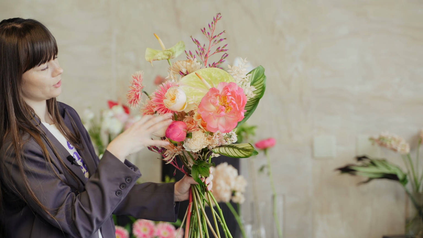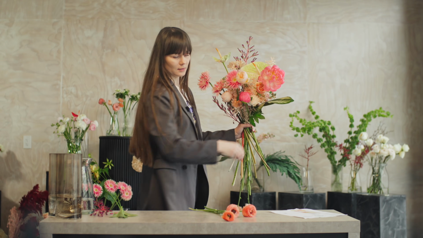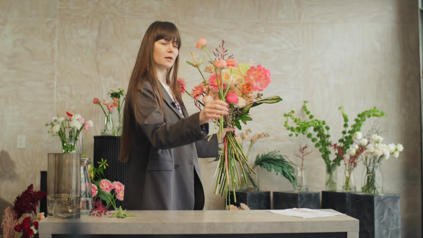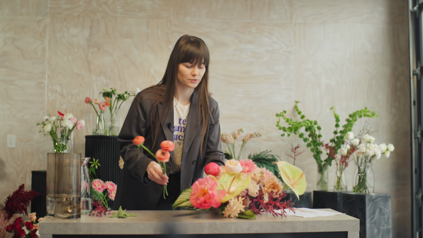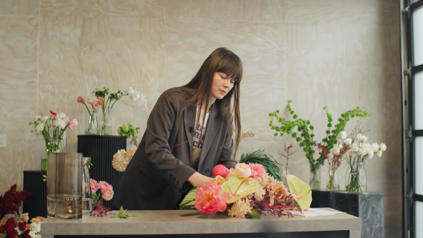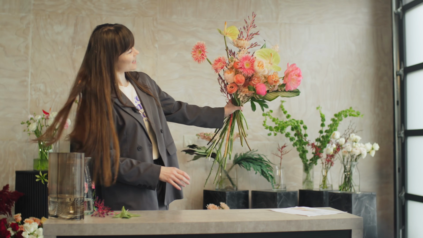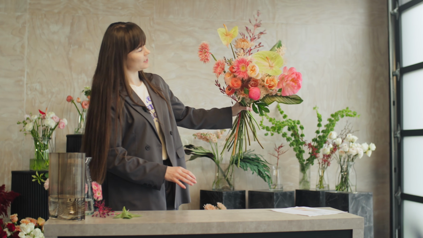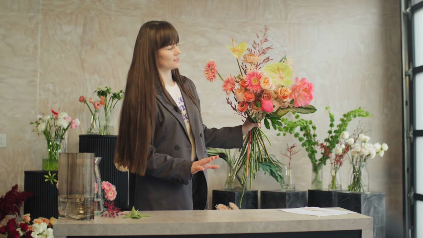So one lower, usually in the center, and one higher. Like that, again, to keep it abstract. And then for the ranunculus, since they usually come in pretty short, I like to do the grouping again, and I just place them down, just like that. And you have your peach fuzz, abstract, analogous bouquet.